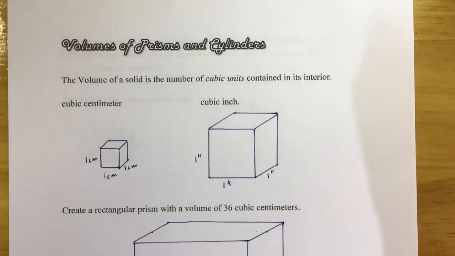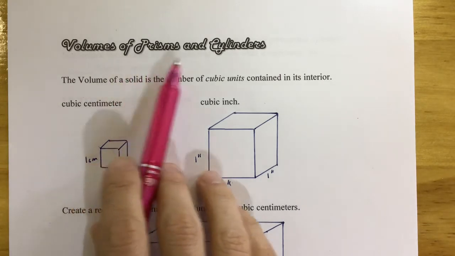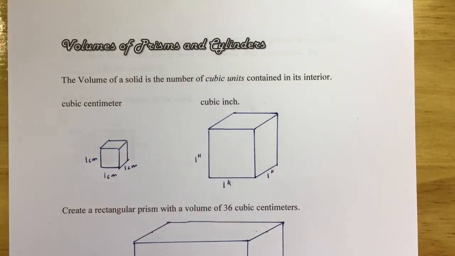This week we're going to be talking about volume. Today in particular, we're going to be looking at the volume of prisms and cylinders. What I thought would be a good way to introduce the concept of volume would be to have you draw actual examples of what these units are.